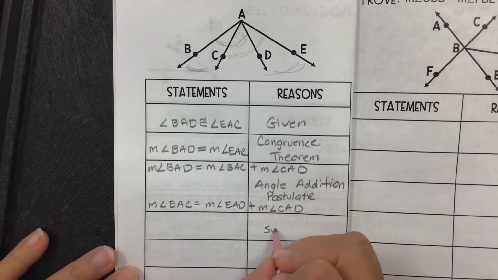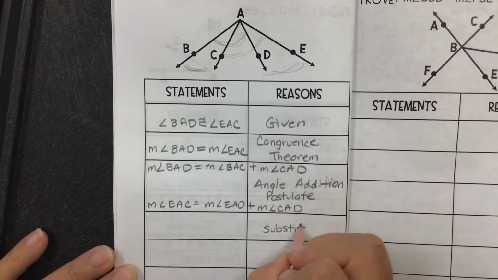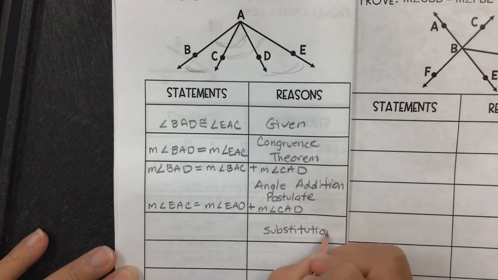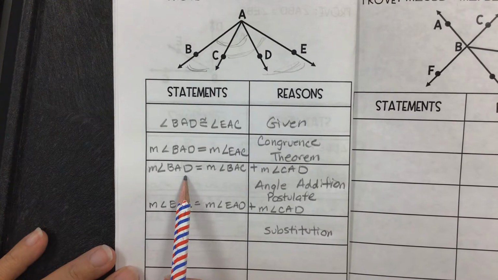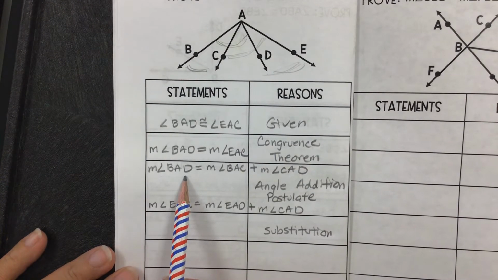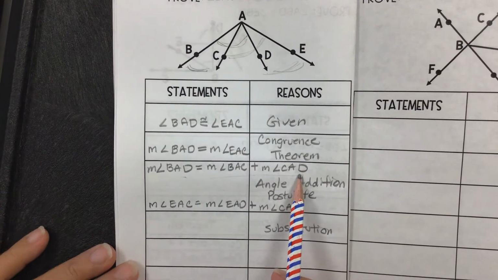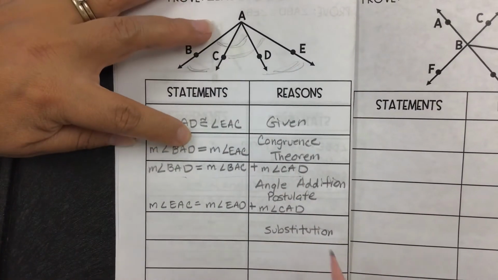By substitution, I can replace this with all of this in this equation.